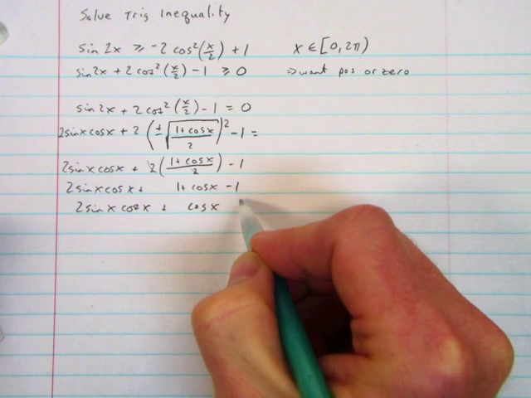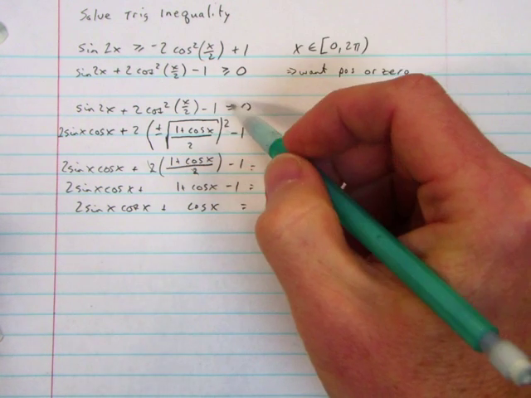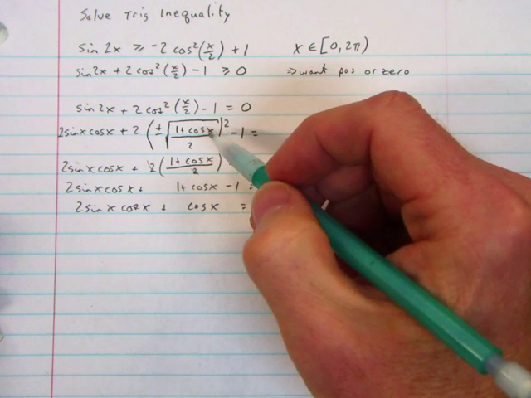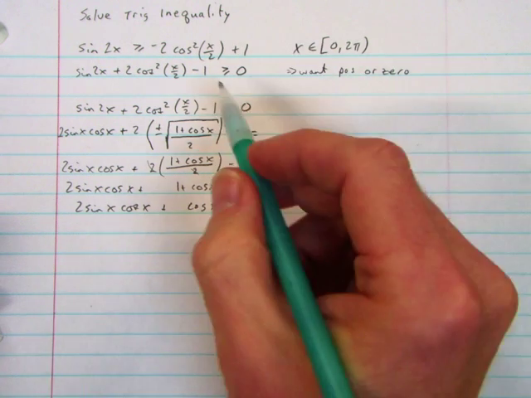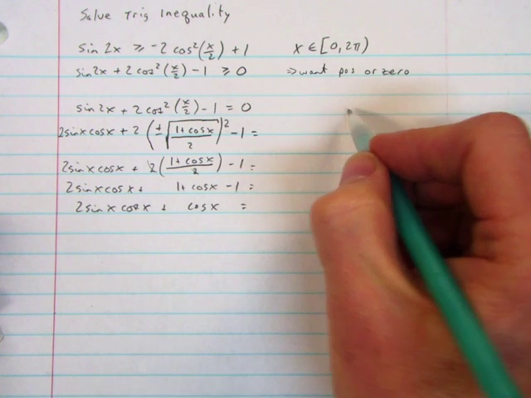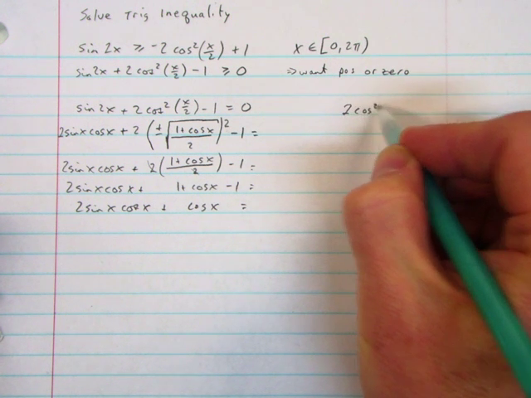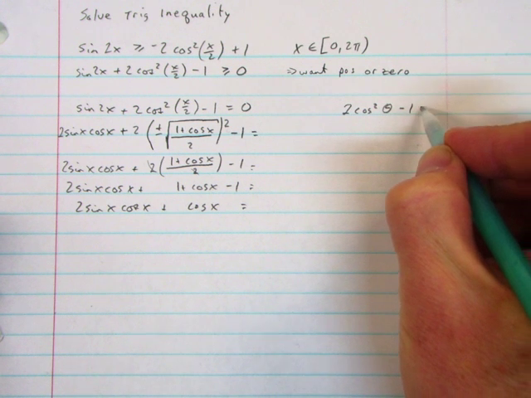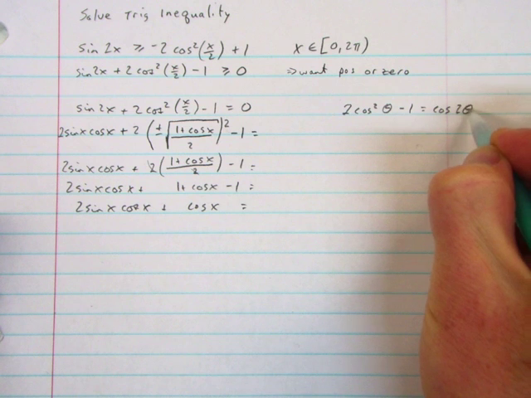Now this becomes just like what we've solved before. But before I go on, let me take a look at another way we could have done this. When we were working on our identities in section 3, we had one, I'll do this over here on the side, that said 2 cosine squared of theta minus 1 equals the cosine of 2 theta.